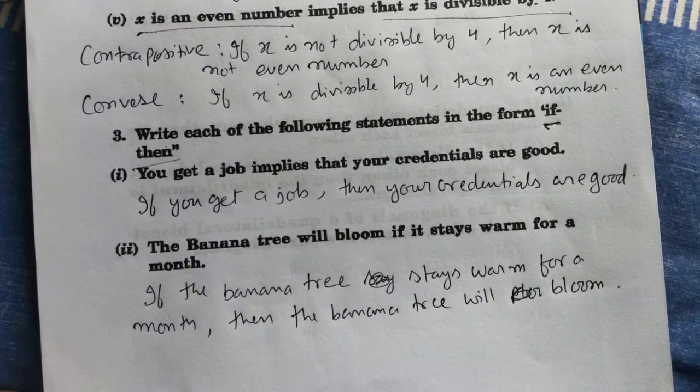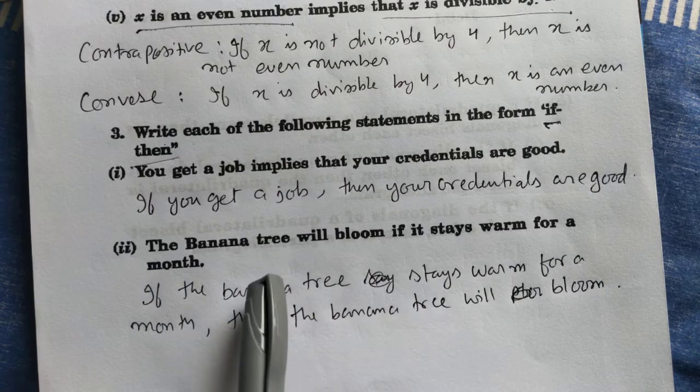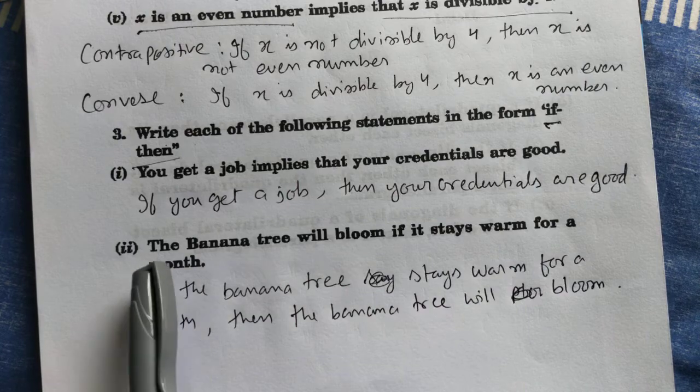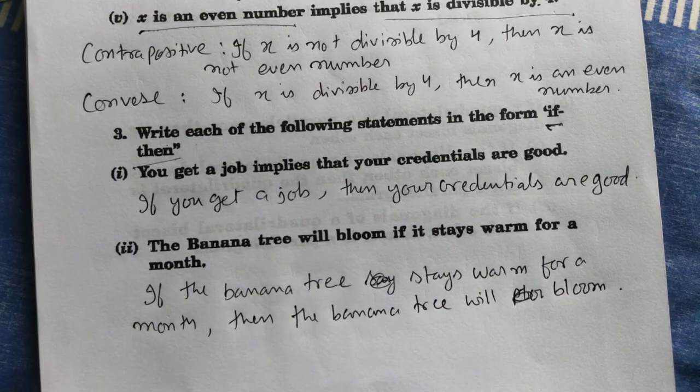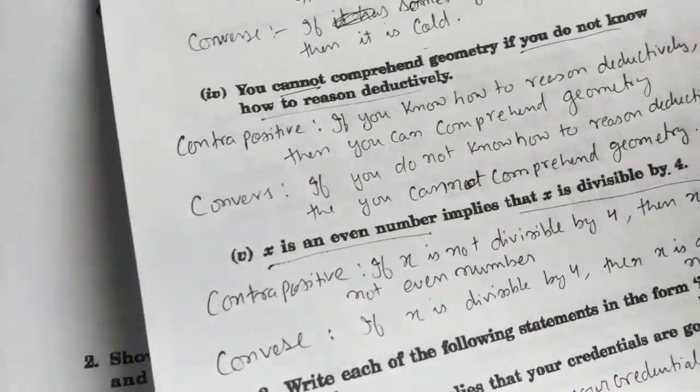So same statement, but we're trying to put if and then. This is like the converse statement. Same meaning, we're using if and then.